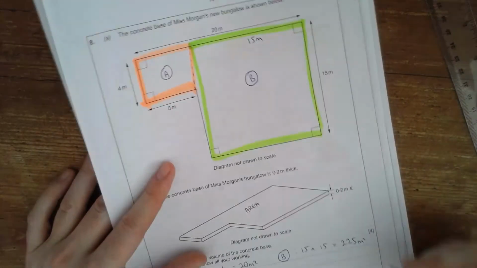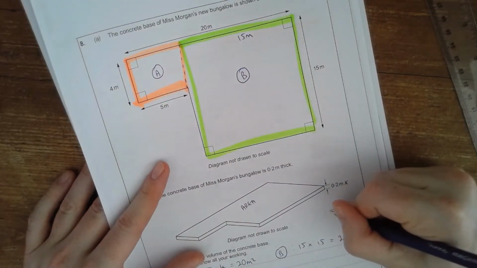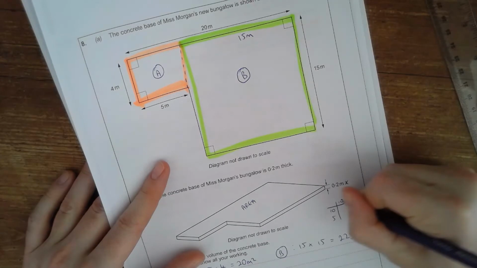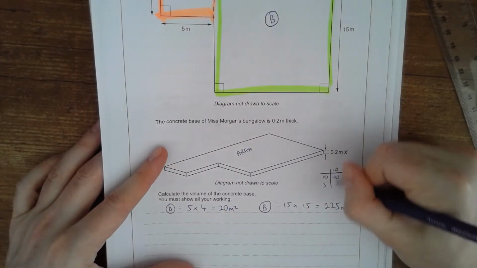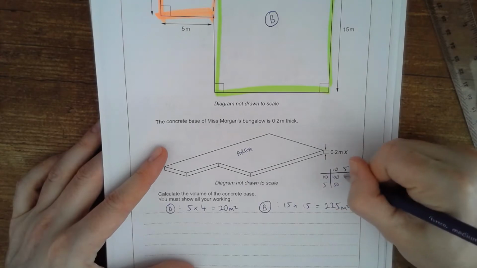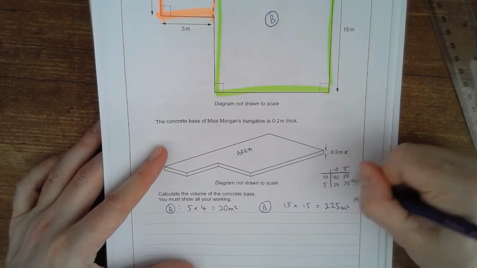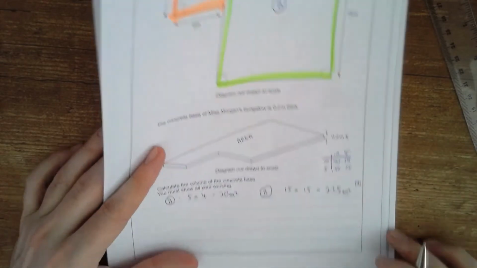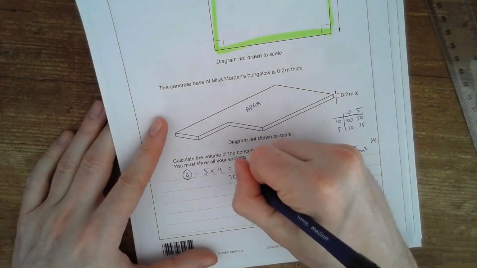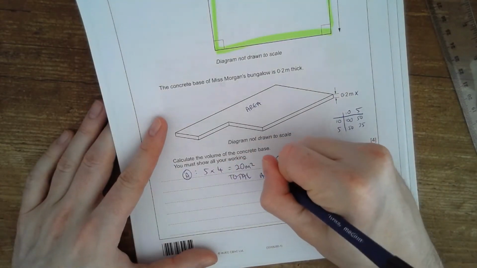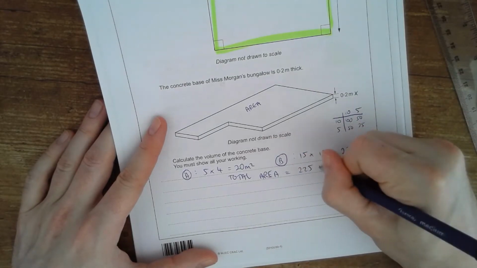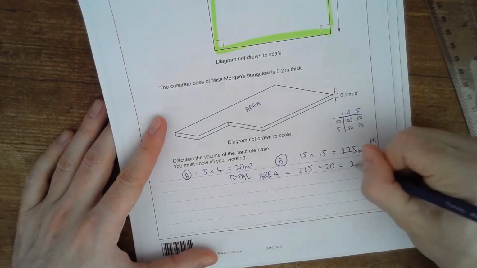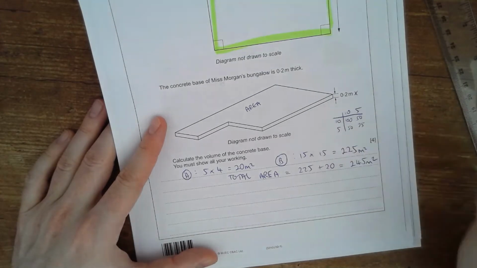If you're unsure on that, there are loads of different ways you could do it. I'm going to show you a very quick, easy way using the box method: 10 times 10 to get 100, 5 times 10 to get 50, 10 times 5 to get 50, 5 times 5 to get 25. Add them together, you get 225. The total area then is equal to 225 plus 20, which equals 245 metres squared.